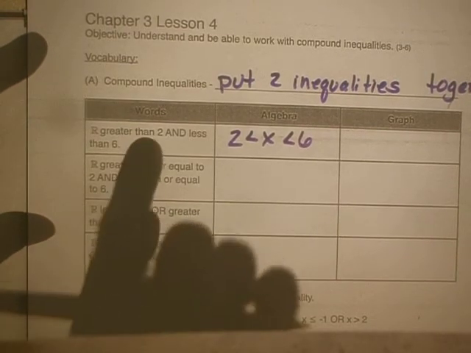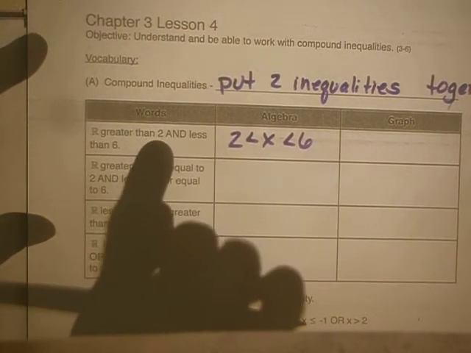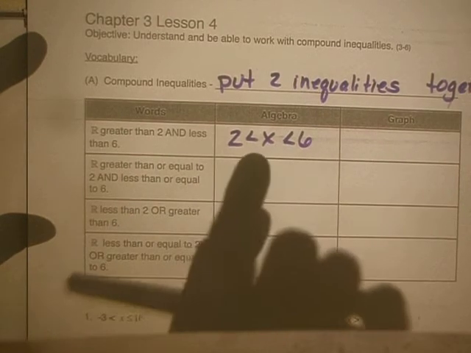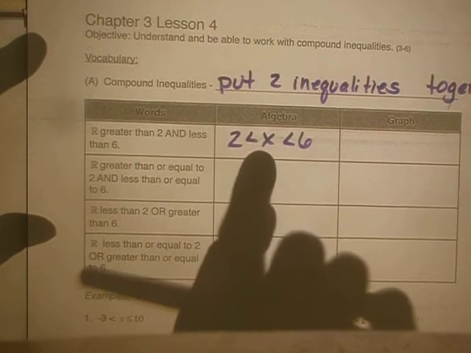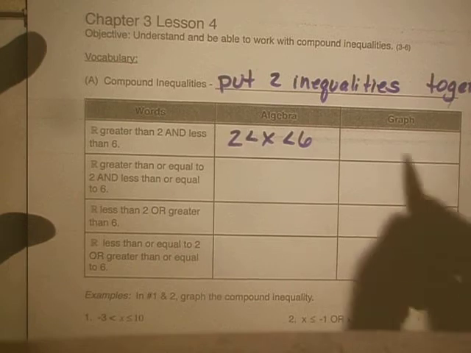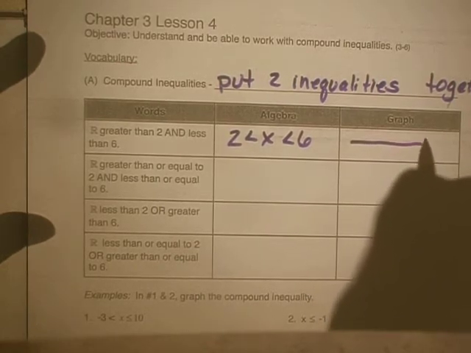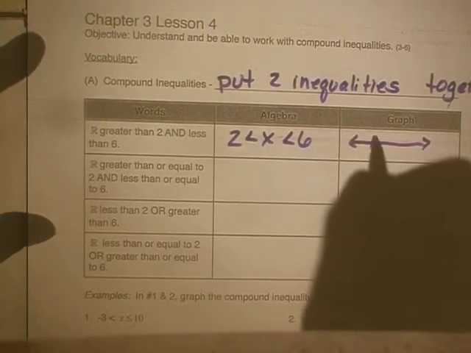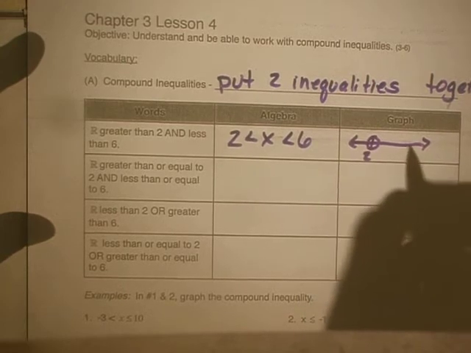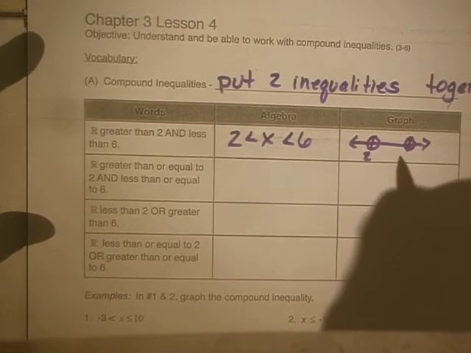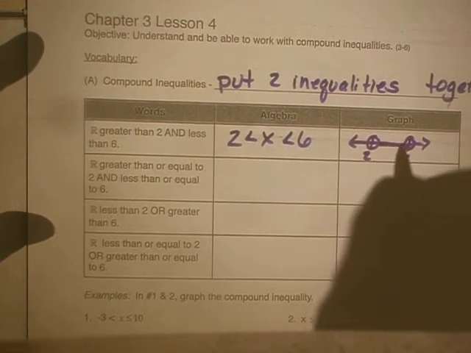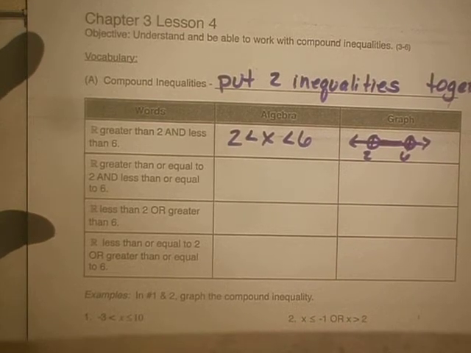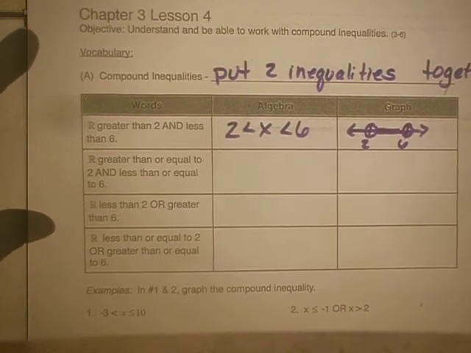And this basically says all the numbers between 2 and 6. So 2 is smaller than that number, and that number is smaller than 6. On a graph, you would have an open circle on a 2, an open circle on a 6, and everything in between those two colored in.